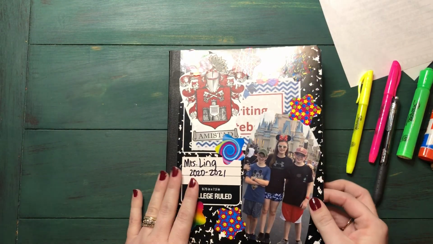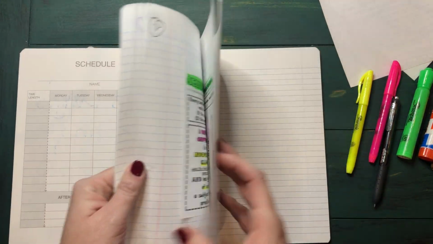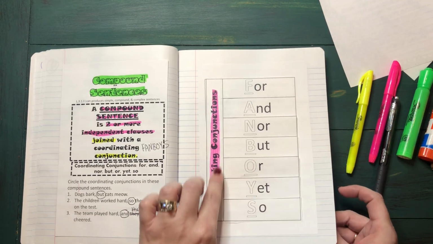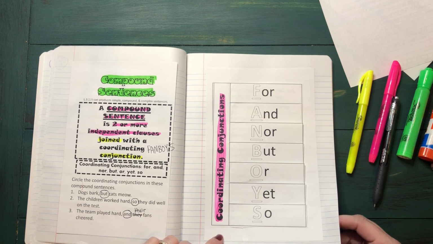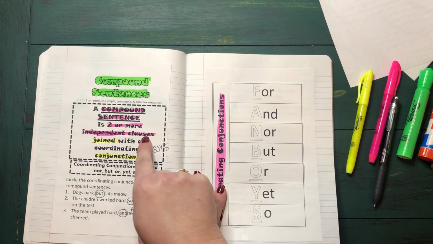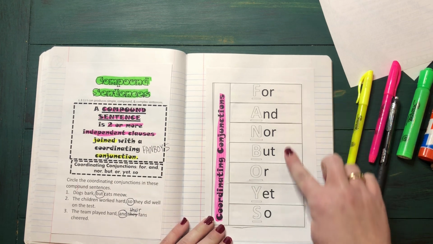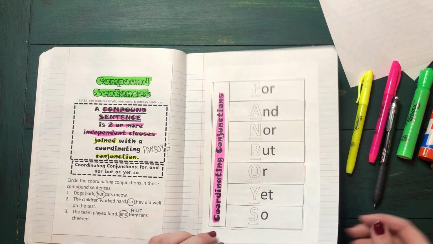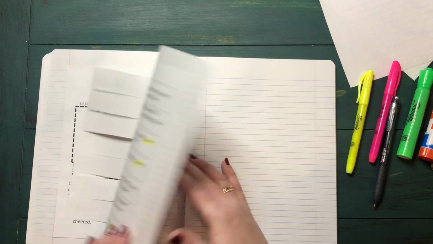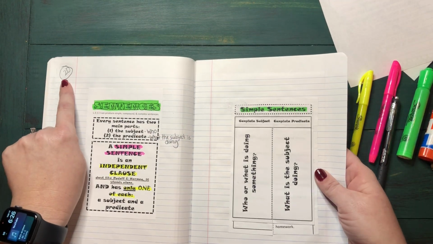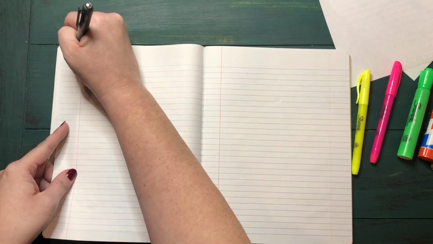Then you're going to have your notebook. We're going to open up to the last lesson that we did together, which was simple and compound sentences, talking about our conjunctions, how we join 2 what we called independent clauses, or 2 separate sentences into one, using one of the conjunctions to join them together. So we're going to go ahead and turn the page. Let's double check the page number. So the last page number we inserted was page 20. So that means that we're going to be working on page 21.